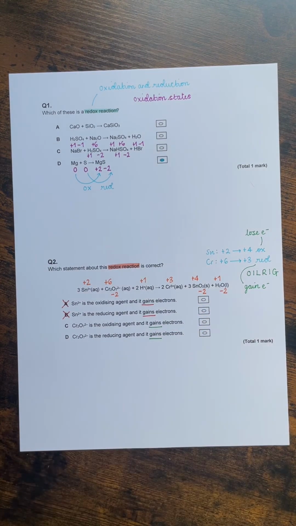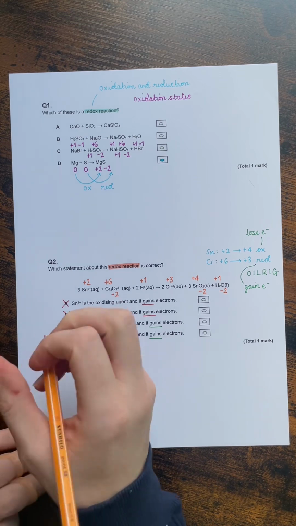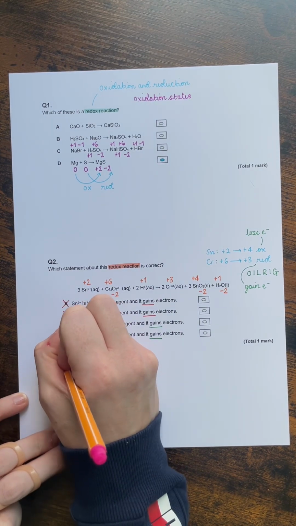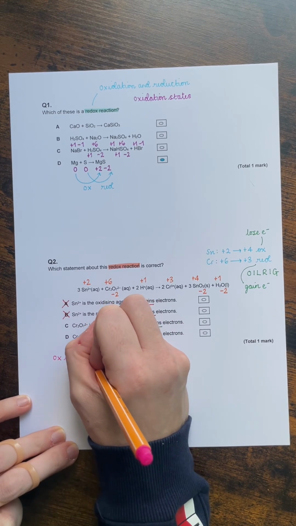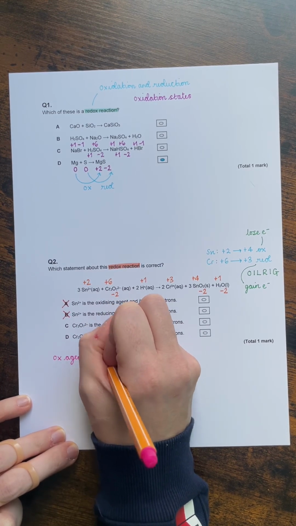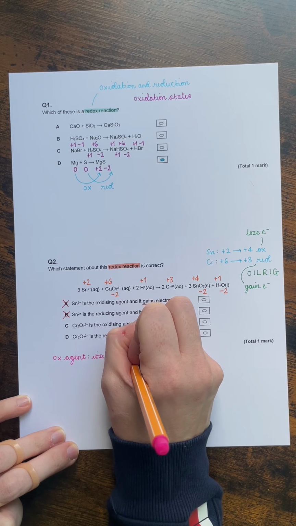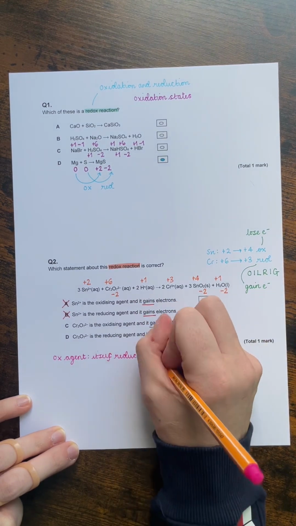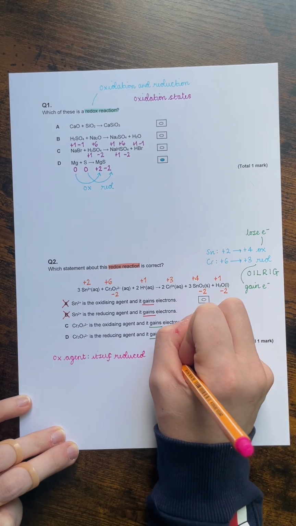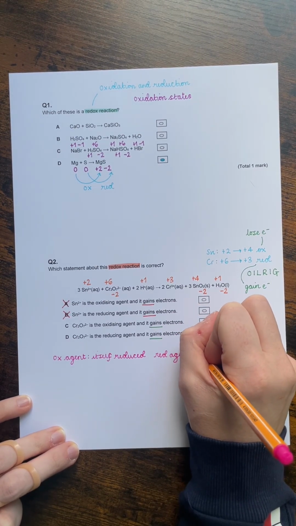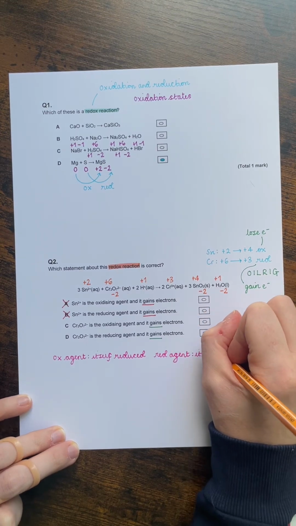What we now need to think about is, is it an oxidizing or a reducing agent? So again, coming back to our definitions, we want to be thinking about an oxidizing agent will oxidize something else, and in the process is itself reduced. And conversely, a reducing agent will reduce another species in the reaction and will itself be oxidized.